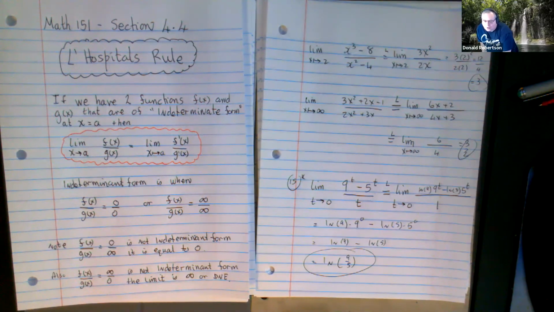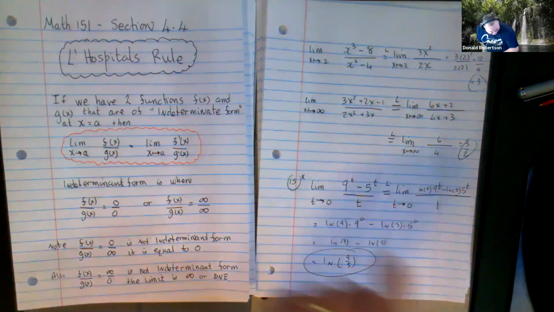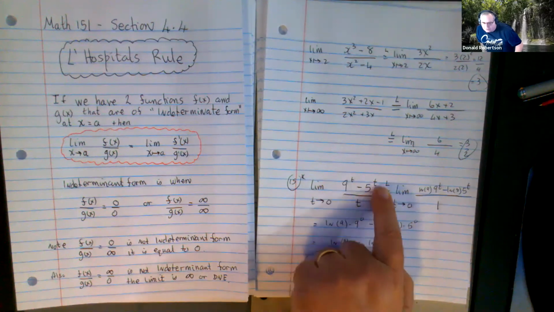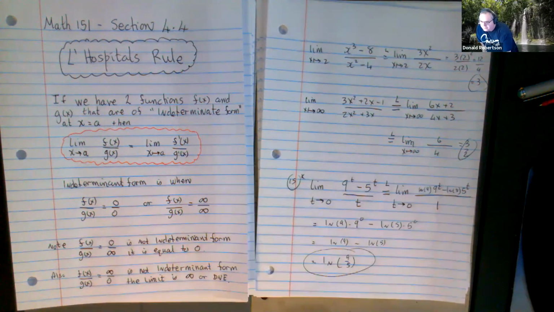Now, before L'Hopital figured out his lovely little rule, if I asked you to find the limit of this, would you agree that there's no algebraic way of factoring and cancelling? Wouldn't you just have to do the best you could, which would be a numerical estimate? But now we have a perfect answer, right? That's the exact answer. And it's relatively simple to do.